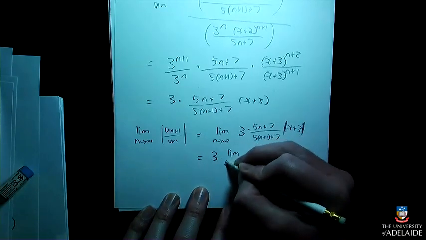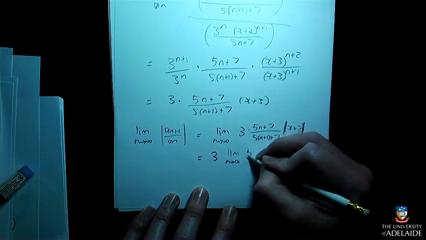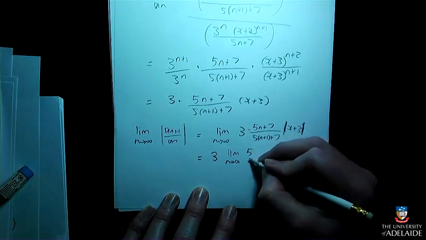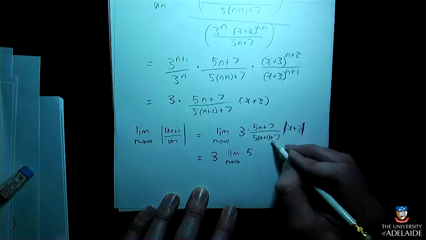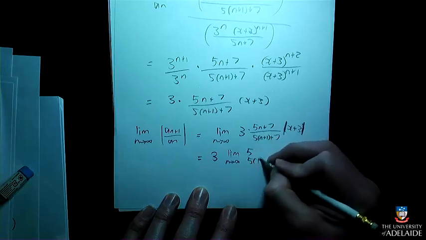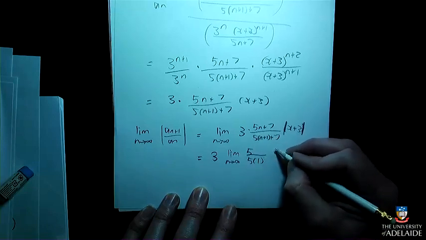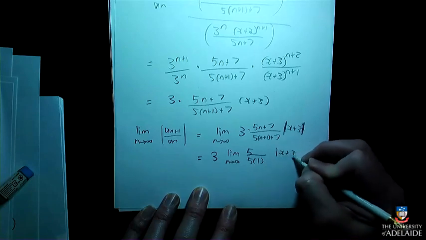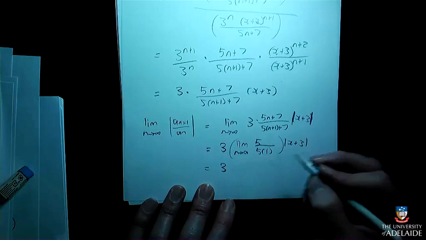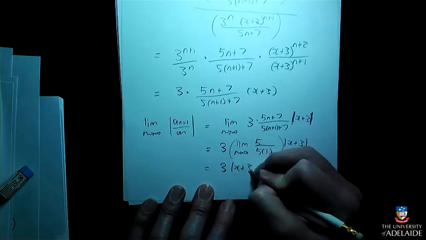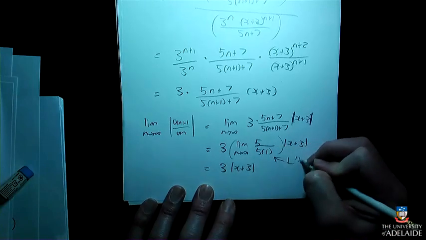The limit of this, because of L'Hopital's rule, will be 5 over 5n, that'll go to 5. The derivative of this will be 5 lots of the derivative of that. And then this will be just x plus 3 because it doesn't have an n in it. And so I get 3 times 1 times x plus 3. So that one was done with L'Hopital's rule.